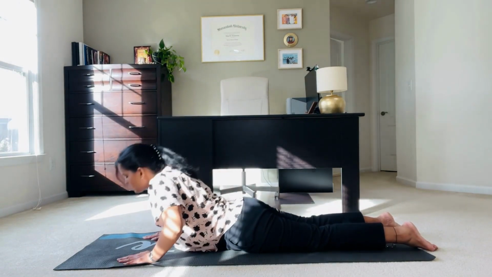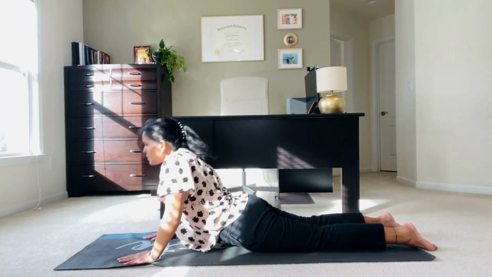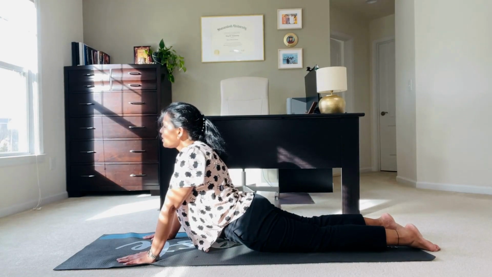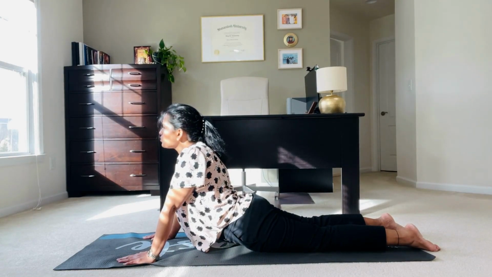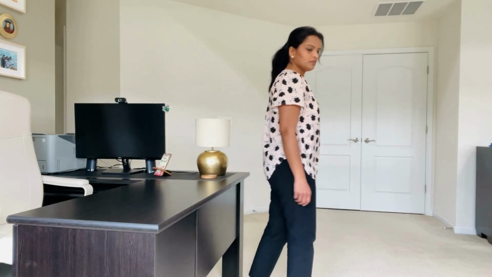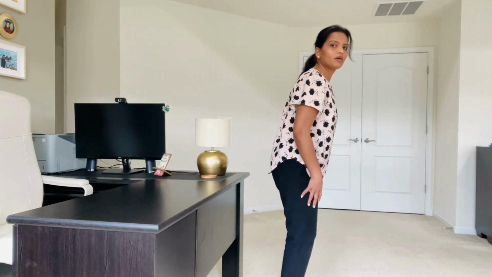So this is a small progression which you can do when you feel like you're getting better, but it is not remaining better for too long. If you're unable to get onto the floor or get onto the bed and lie down on your stomach at all, you can also do your back extensions in standing position.